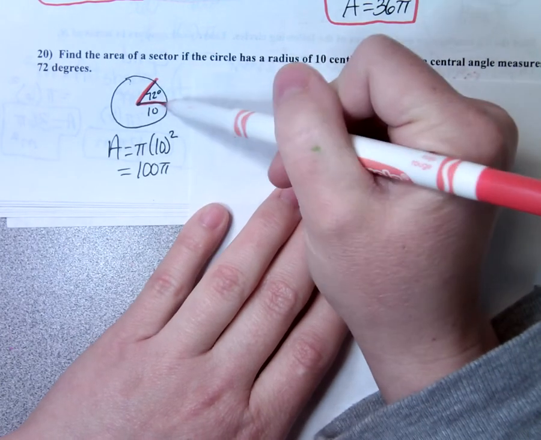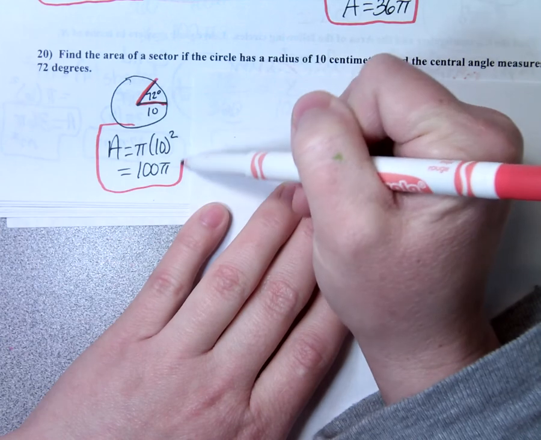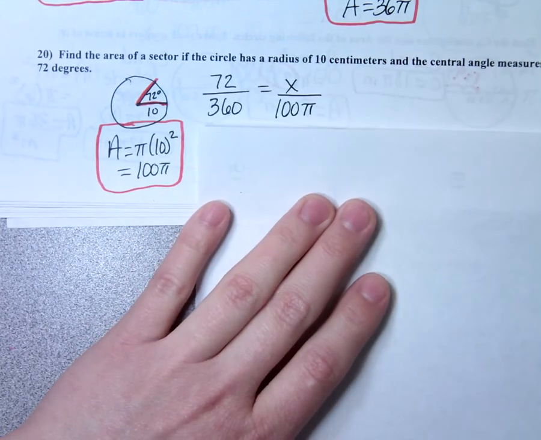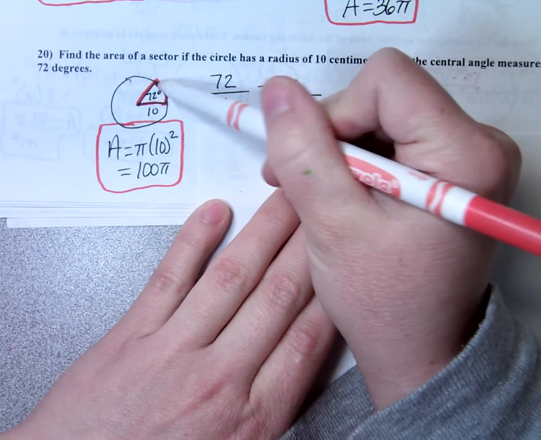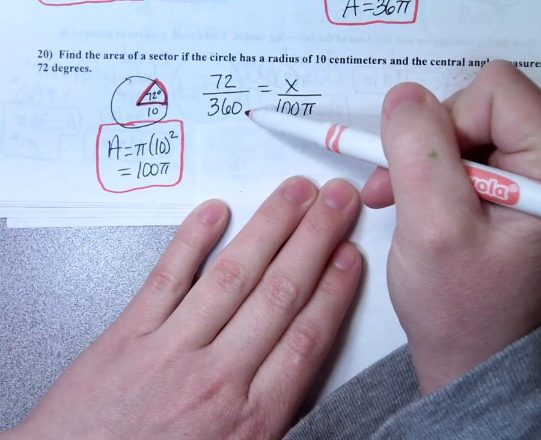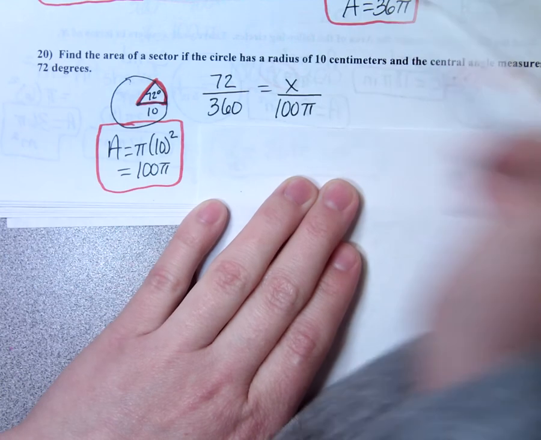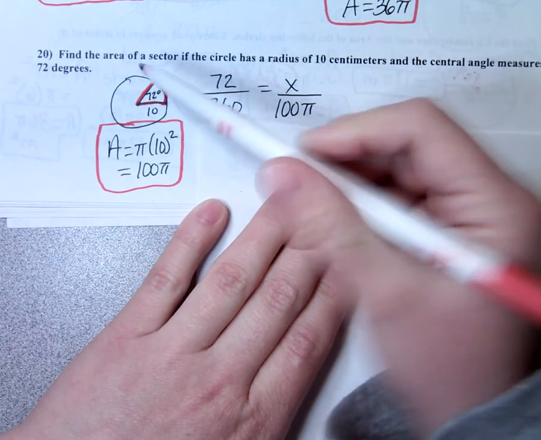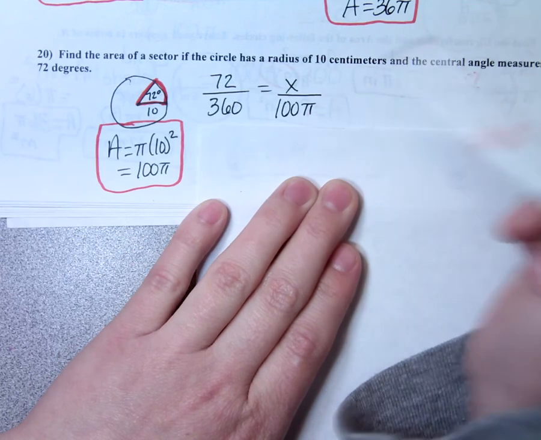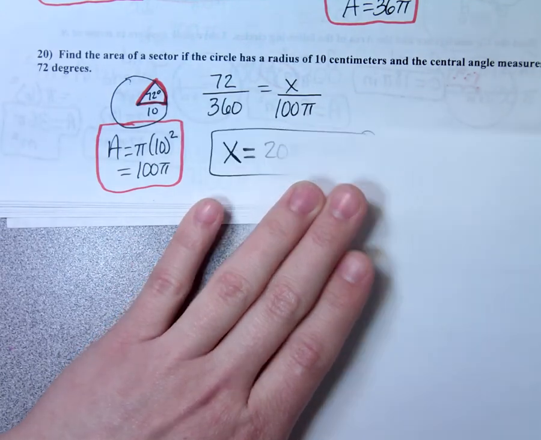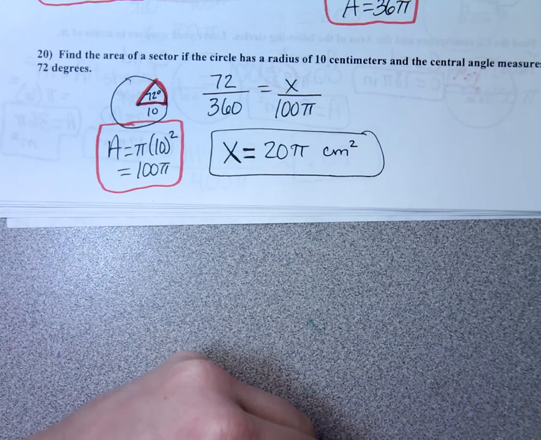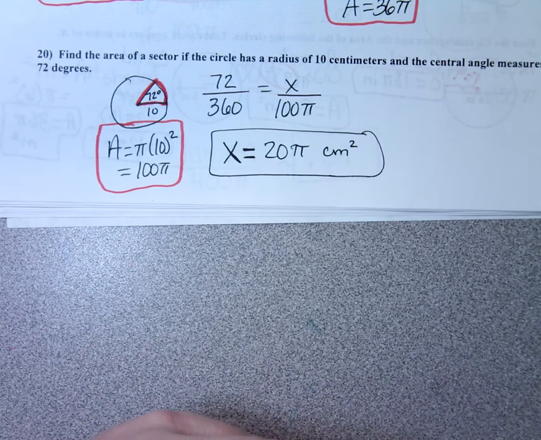And since I'm finding area of the sector, I have to compare it to area of a circle, which is 100 pi. So how many degrees is the arc? 72 out of all the degrees in the circle, 360. What's the area of the sector compared to the area of the whole circle? 100 pi. Cross multiply, divide. And you get an answer of 20 pi centimeters squared.